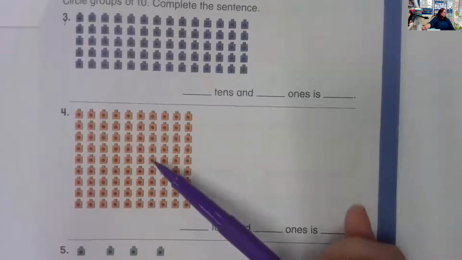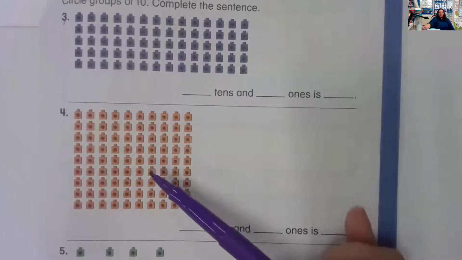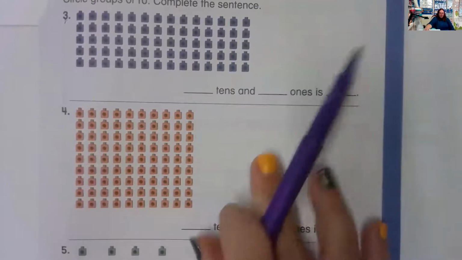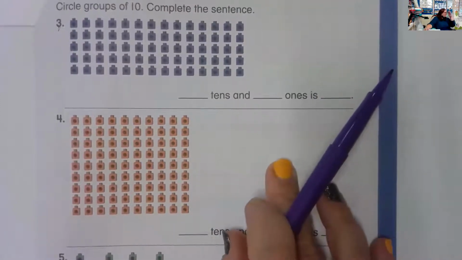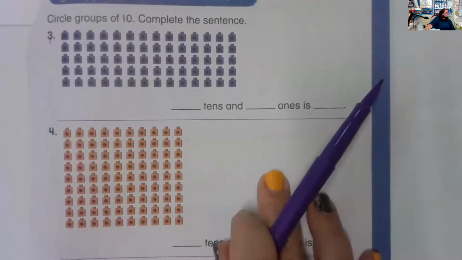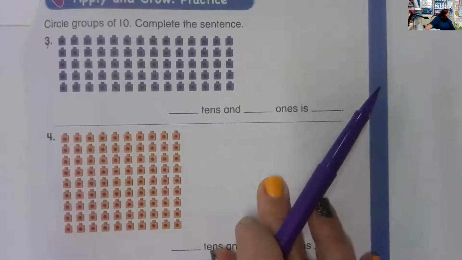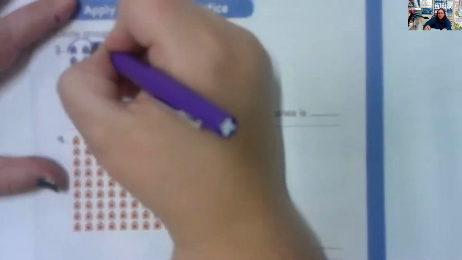Whoa, is number 4 trying to confuse us? Oh, yes. We got this though, huh? All right, so we're gonna circle.